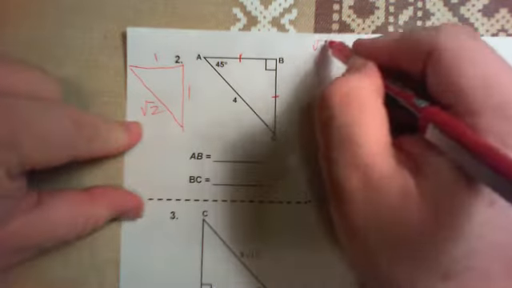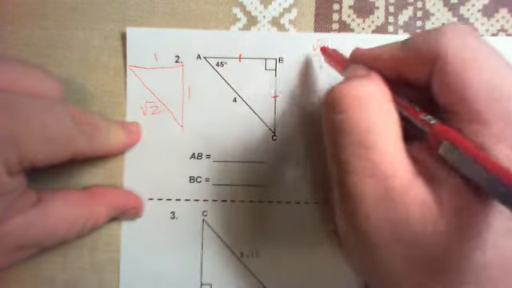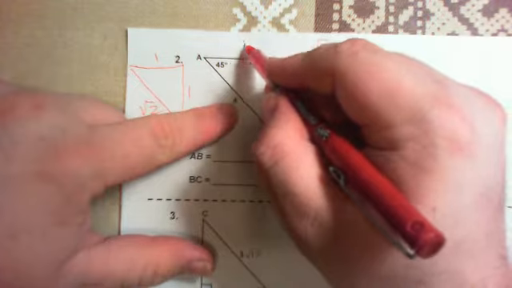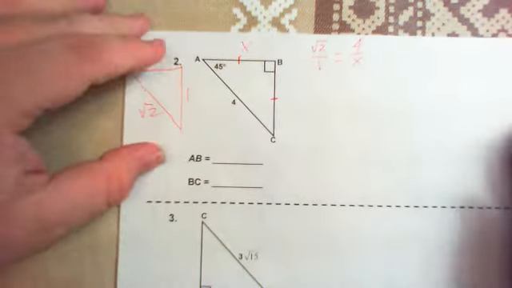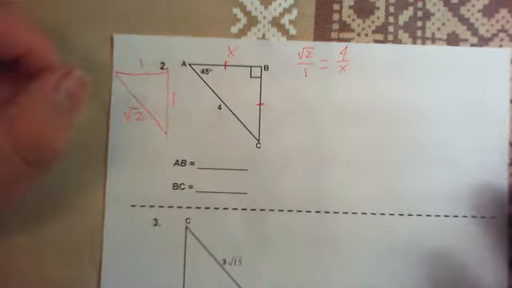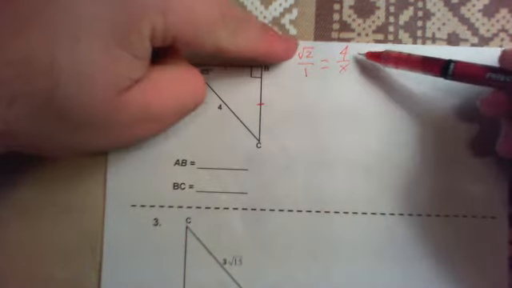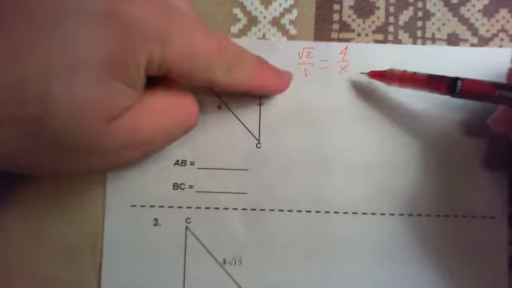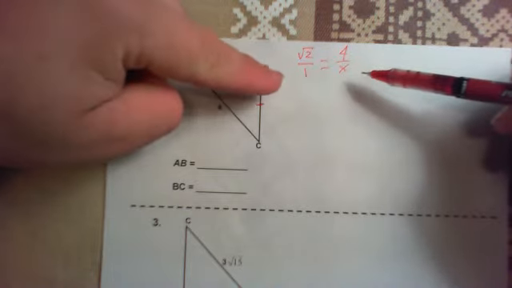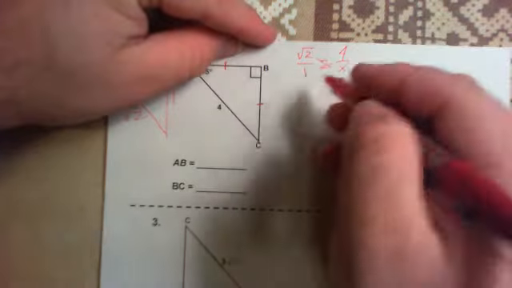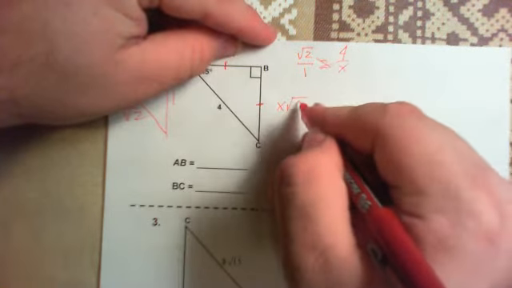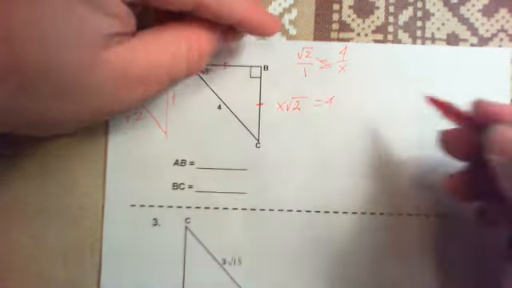The square root of 2 is to 1 as 4 is to x. So hypotenuse is on top, legs on the bottom. Hypotenuse, legs, or you could have done legs then the hypotenuse. It's up to you. Cross multiply. x times the square root of 2 equals 4.